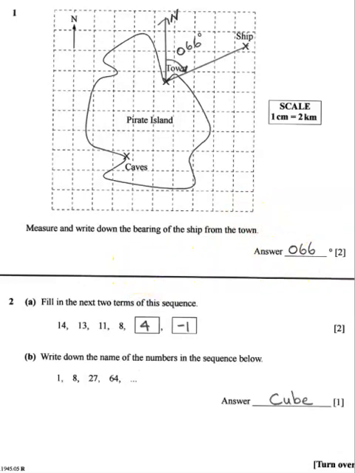For question 2, it says fill in the next 2 terms of this sequence. So it's 14, 13, 11, 8. So we've taken away 1 here, taken away 2, taken away 3. So we're taking away 4 to get 4 here, and taking away 5 to get -1. Then the next one, it says write down the name of the numbers in the sequence below. We've got 1, 8, 27 and 64. What you'll find is 1 cubed, 1 times 1 times 1 is 1, 2 times 2 times 2 is 8, and so on. So this would be 3 cubed would be 27, 4 cubed would be 64. So these are cube numbers.